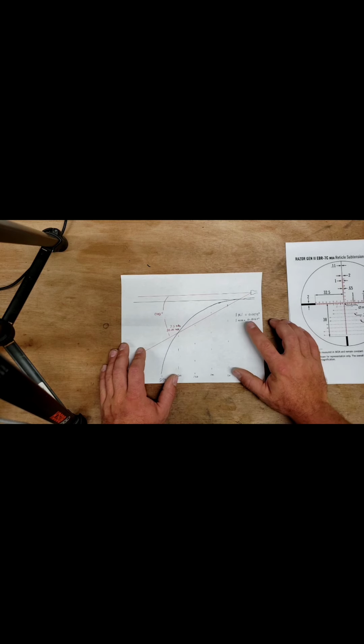Another way to look at this is mils and MOA are to angles what Celsius and Fahrenheit are to temperature. There are other ways to record temperature. They all relate to each other, and in this sense they all relate to each other in degrees because they are all angular measurements.